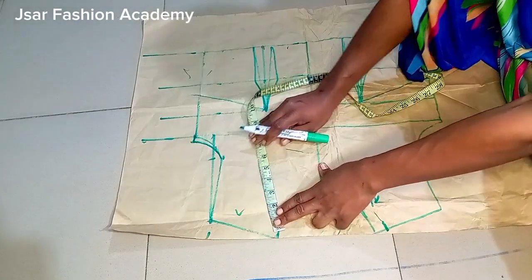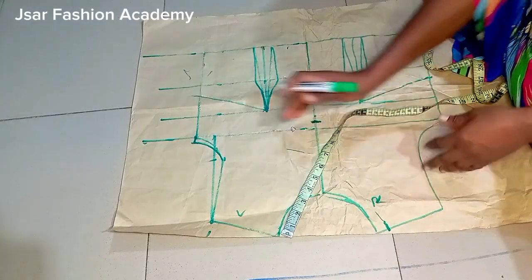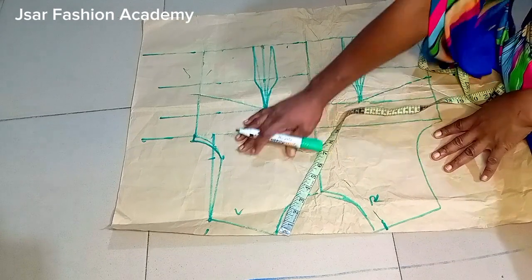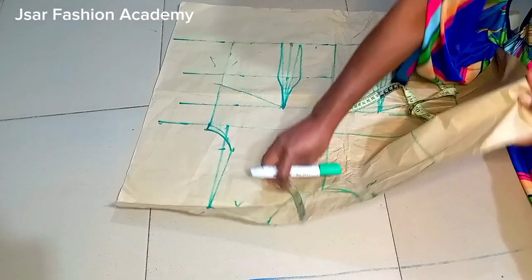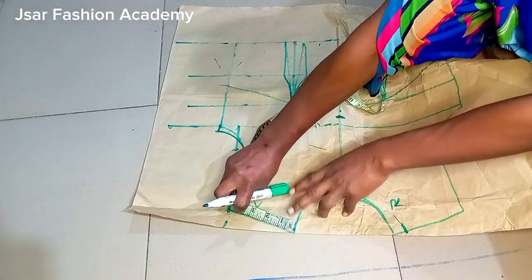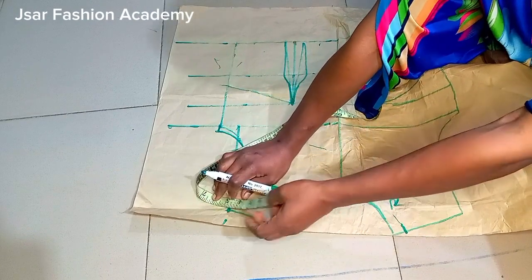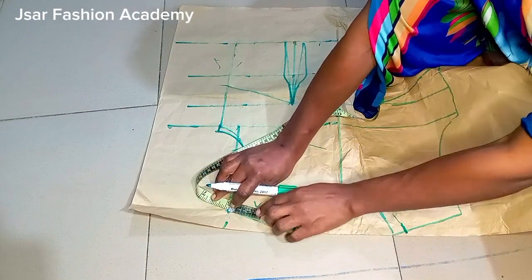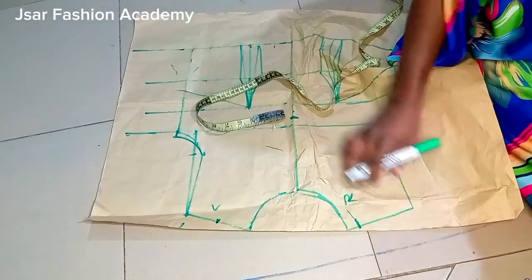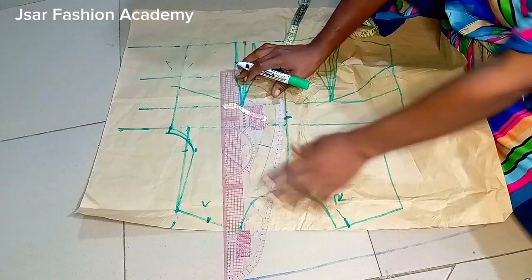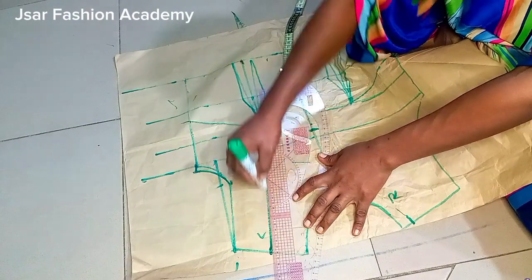Okay, so the next thing for me to do now is remember this side. This side is going to be our princess line, and this armhole princess dart, and this part is going to be a shoulder dart. So what I'm going to do now is this. I'm going to be taking my tape like so, just like the normal way we do our shoulder dart, and I'll divide it into 2, then I'll make a connection like so to the bust point. So you make your connection to the bust point, which is this.